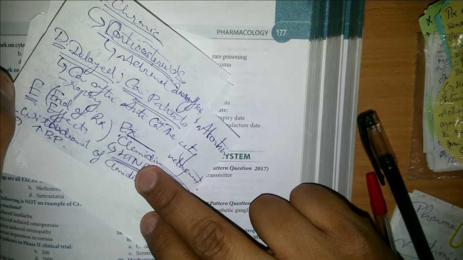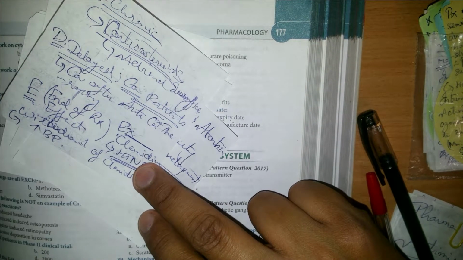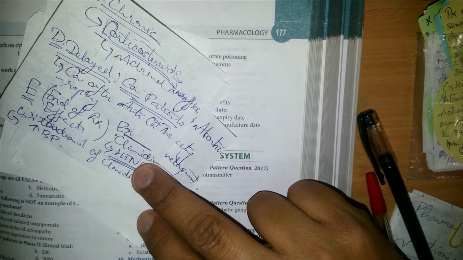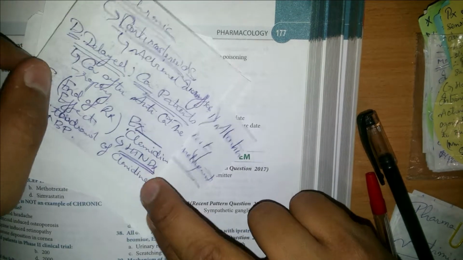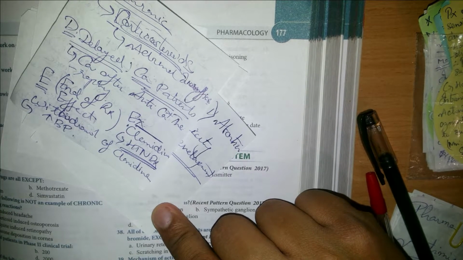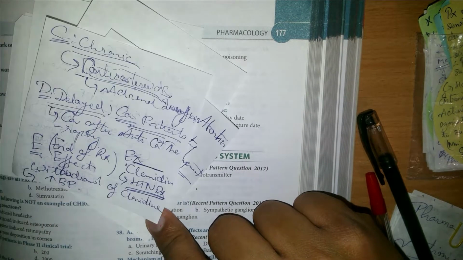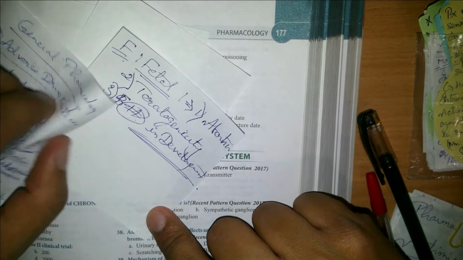The fifth one is end of treatment effect. It means the patient has been taking a particular drug for a long time for a particular disorder, but once the patient stops taking that drug, the disorder for which it was taken appears again. A classic example of such is clonidine, in which hypertension reappears, and clonidine is an antihypertensive drug. Classes of antihypertensive drugs will be covered in another video. It's a very interesting topic, we'll definitely talk about it in another video.